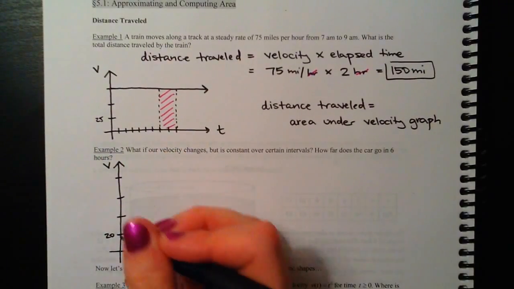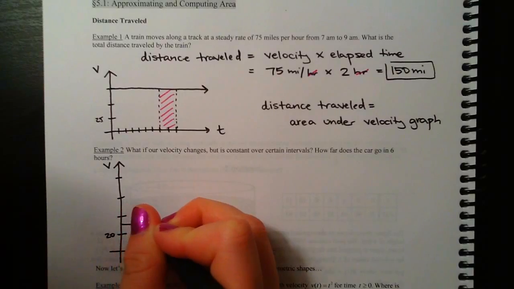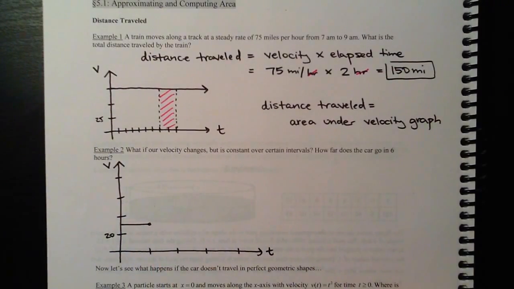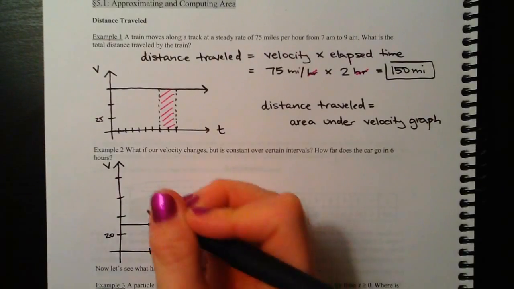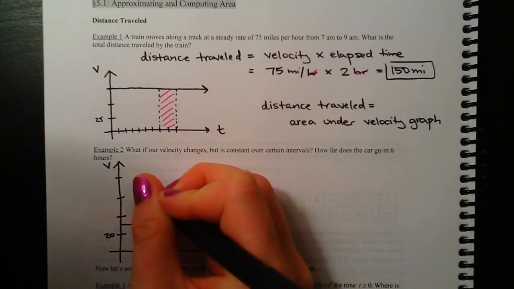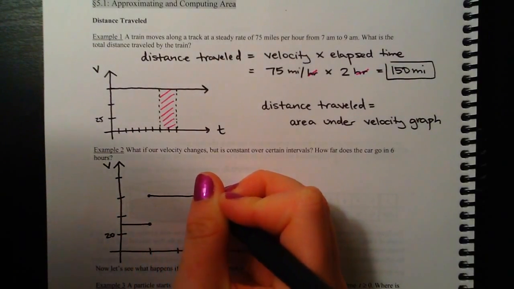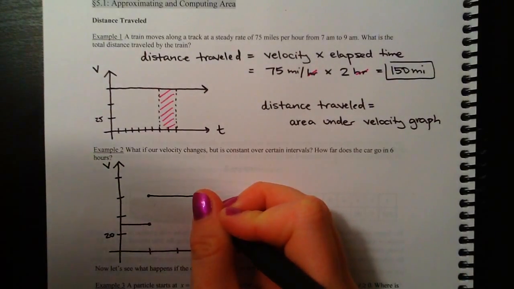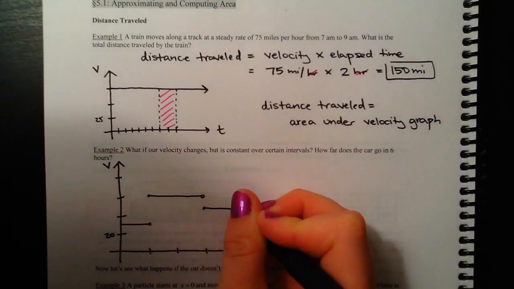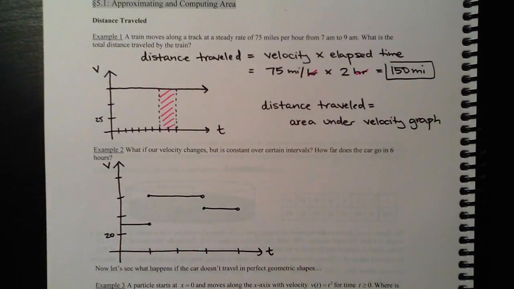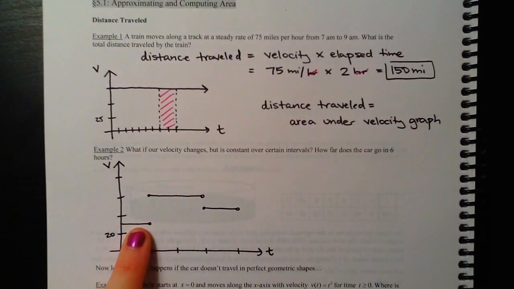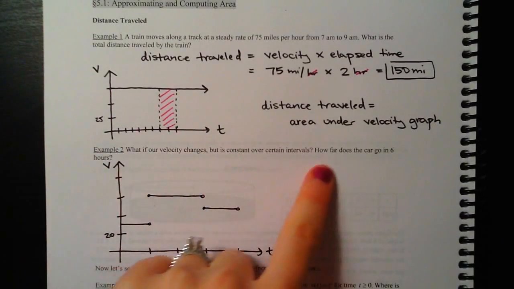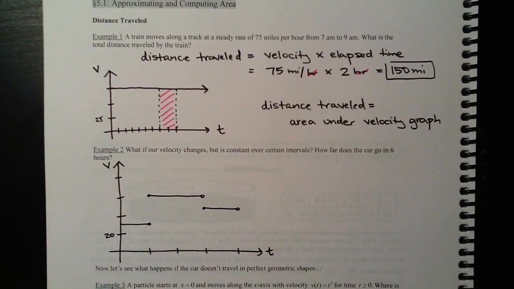So let's say for the first hour, you're traveling at 30 miles per hour. All right, and then we're going to jump up to 60 miles per hour for the next 2 hours. And then for the last hour, we're going to go down to 50. Okay, so that's our velocity graph. Like I said, we're going 30 miles per hour, 60, and then 50. And I'm totally making this up. You would have had no way of knowing those velocities just from reading the question.